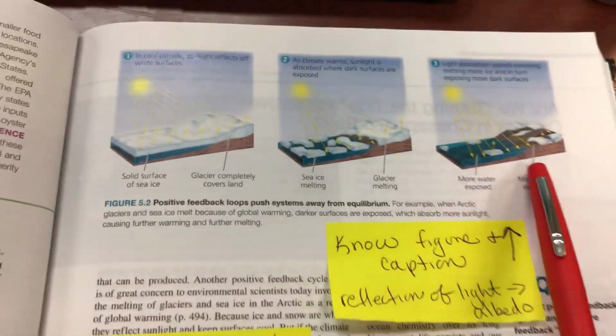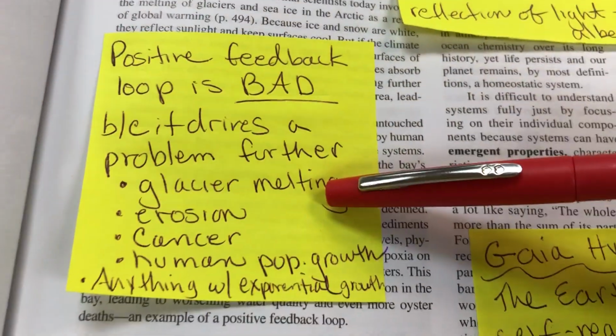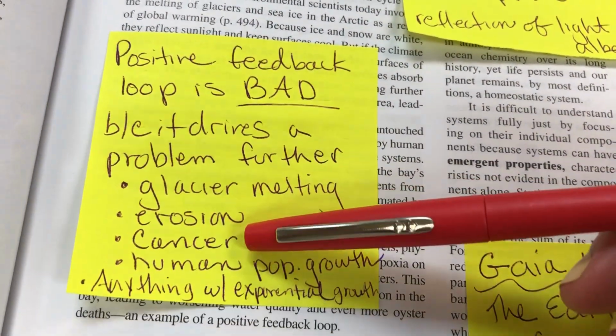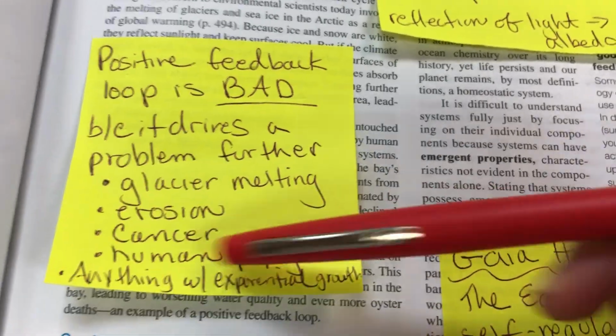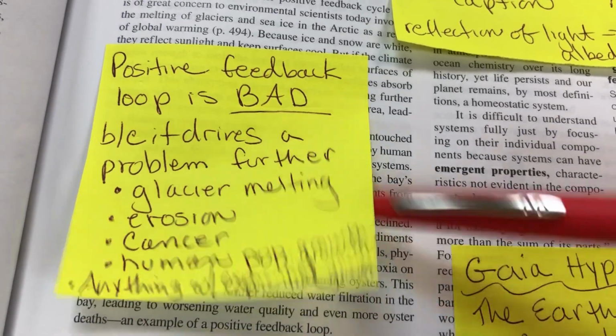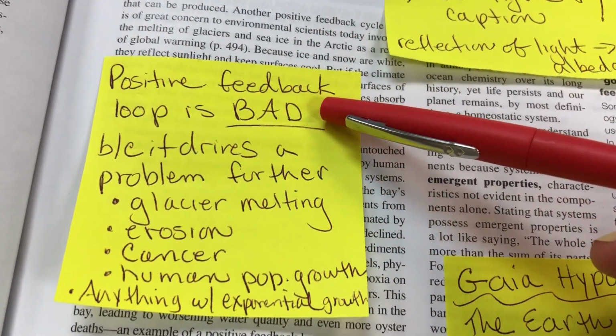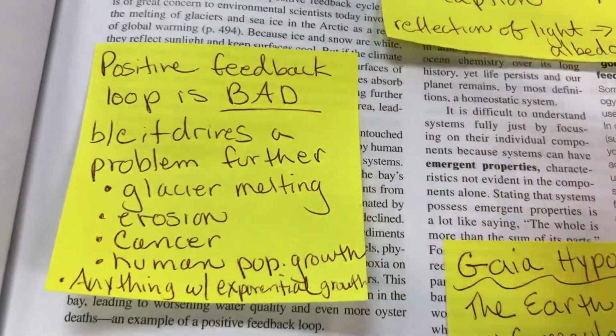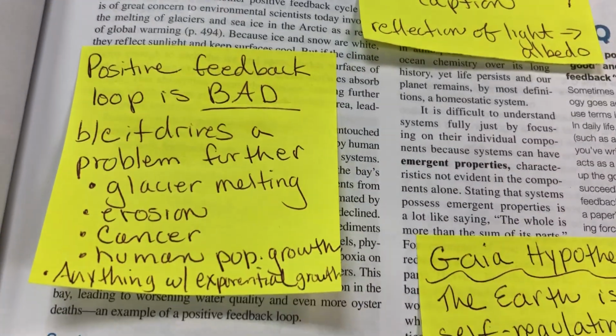So glacier melting is a major problem, and unfortunately, it's just getting worse because of this. All right, so glacier melting, erosion, cancer, human population, anything with exponential growth is considered a positive feedback loop. And that's just because we can't stop it. It happens so rapidly and quickly.